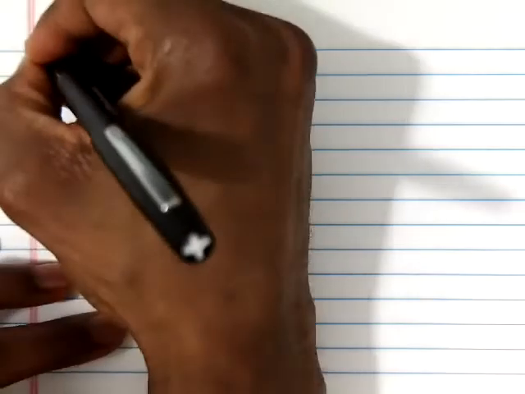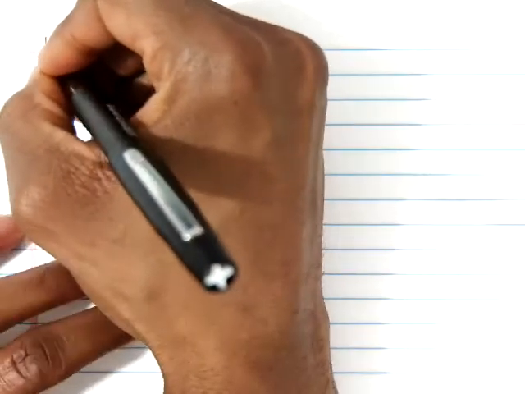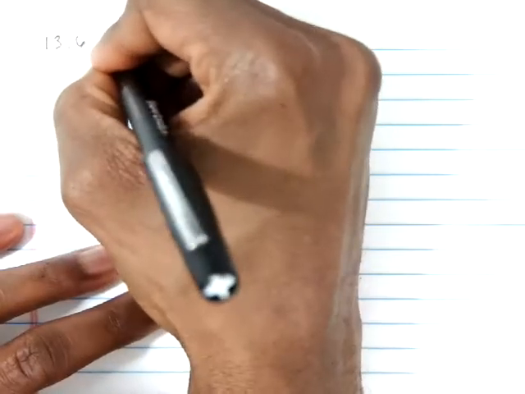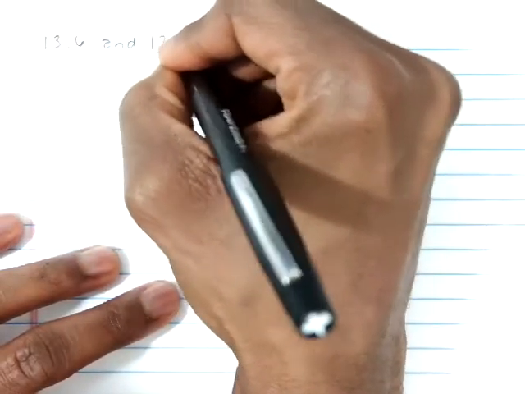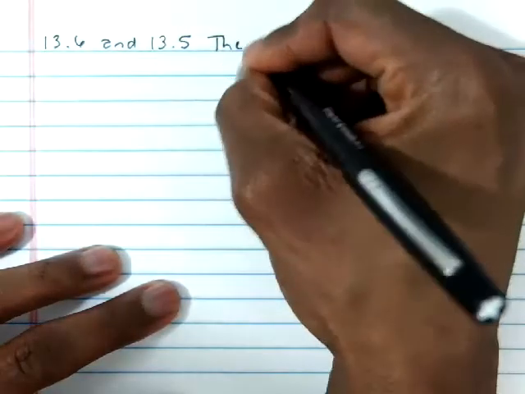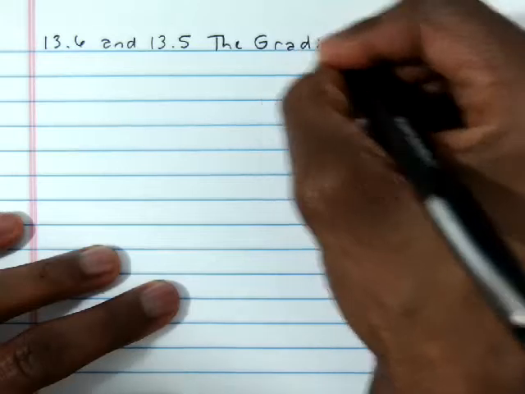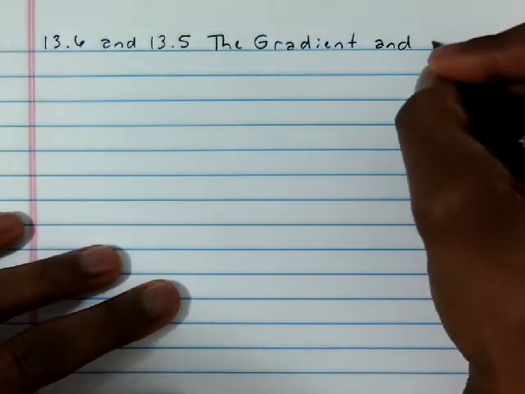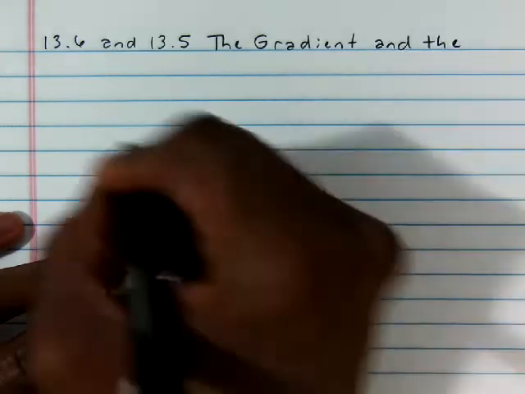All right, so we're going to begin sections 13.5 and 13.6 in this video. I'm going to combine the two because they're very closely related. 13.6 and 13.5: the gradient and the directional derivative.